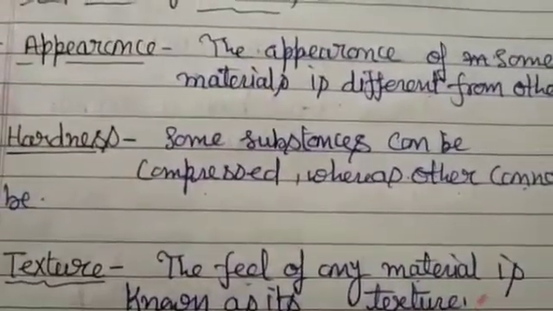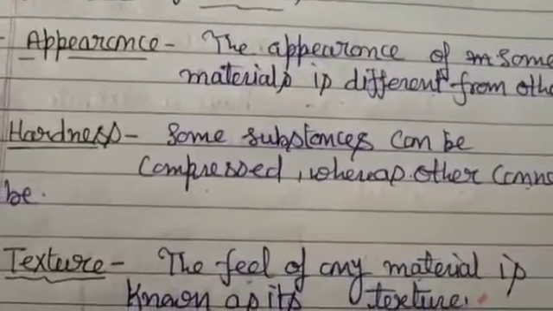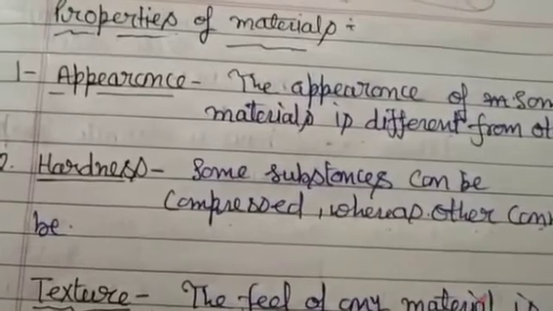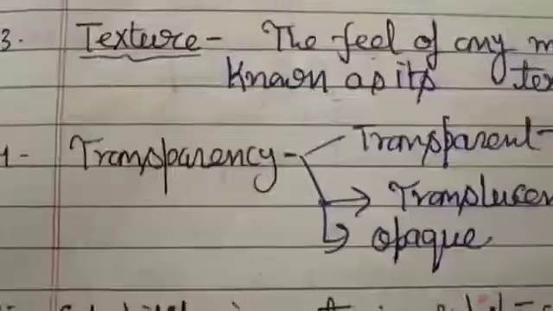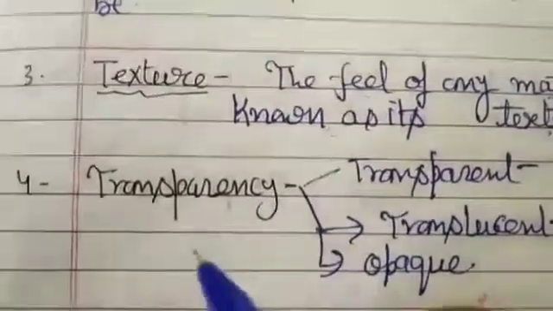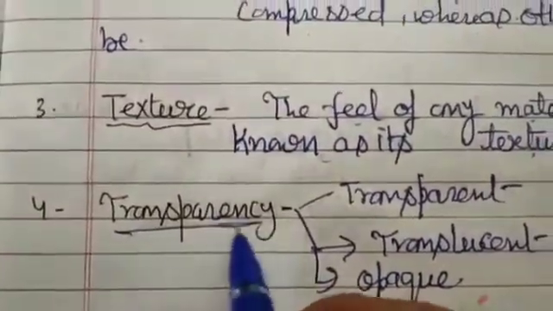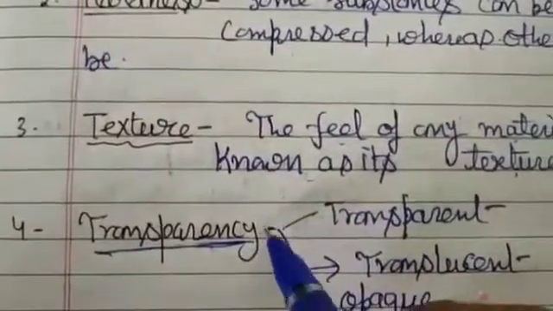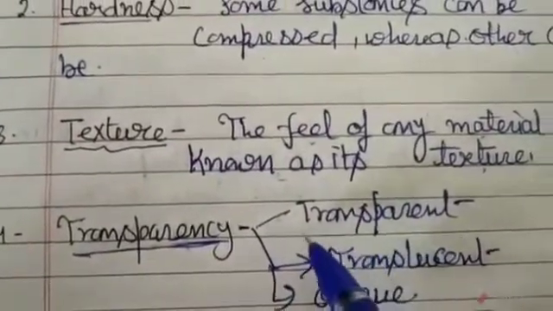They have different textures. Some are rough, whereas others are smooth. The surfaces of flower petals and a glass tumbler are even. Next property here, transparency. On the basis of transparency, materials can be divided into the following three groups.